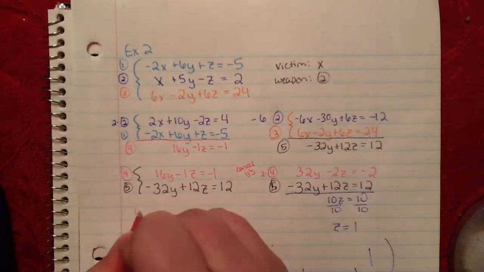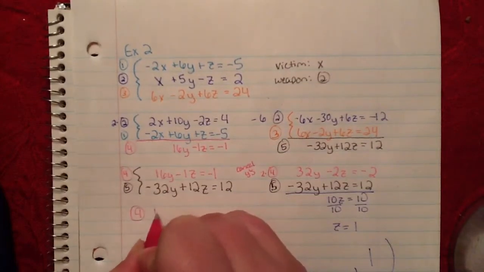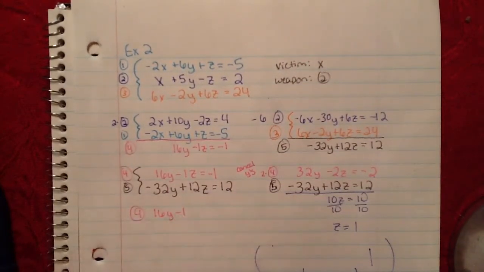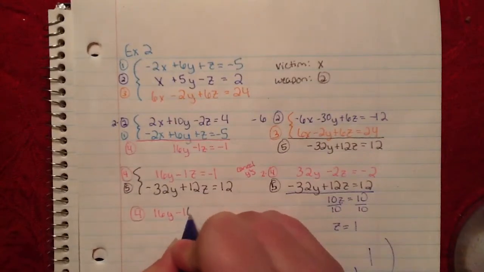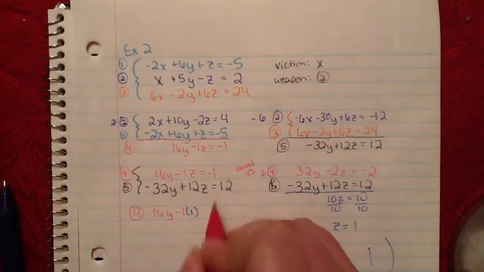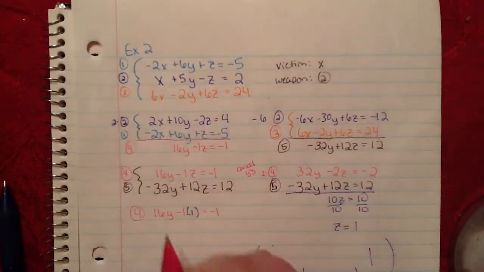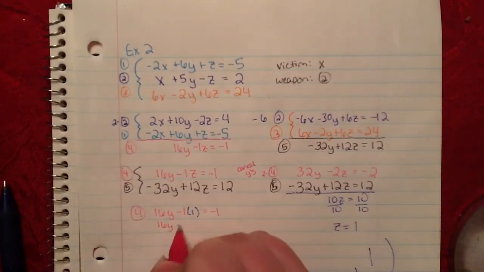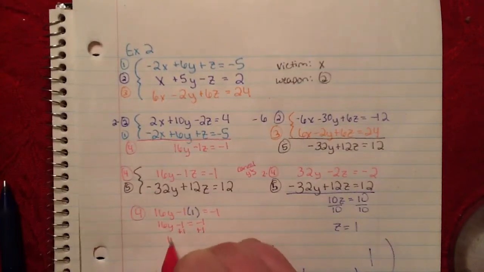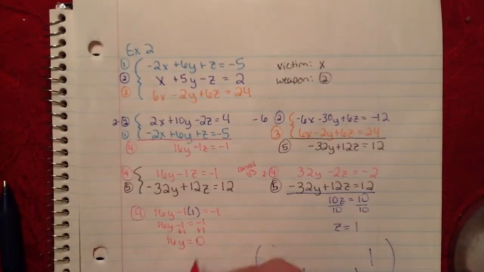So in equation 4, which was 16y minus 1z, and my z is 1, and that equals -1. So 16y minus 1 equals -1. If we add 1 to both sides, 16y equals 0.